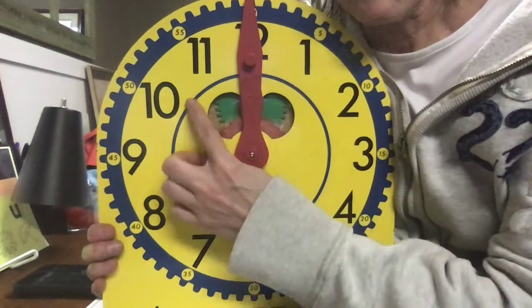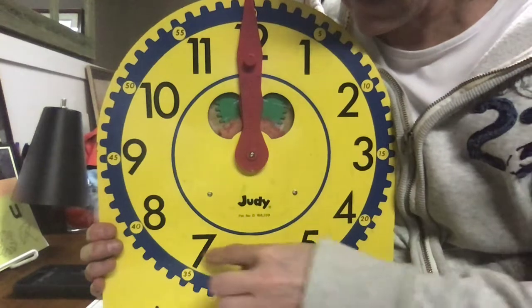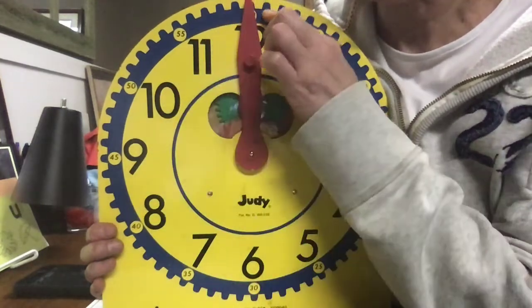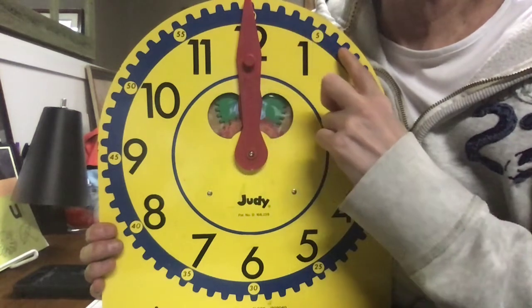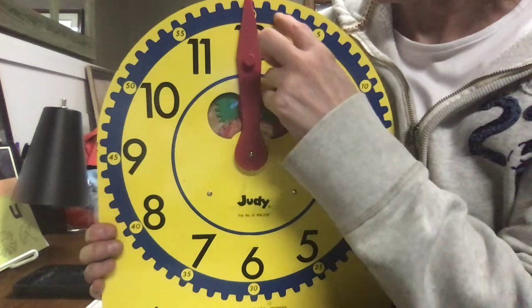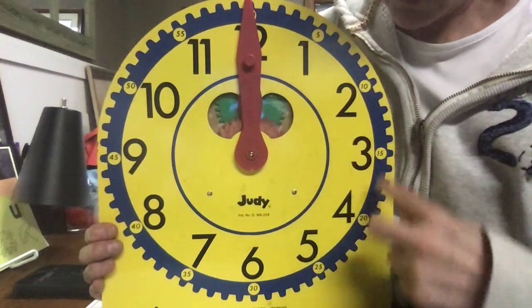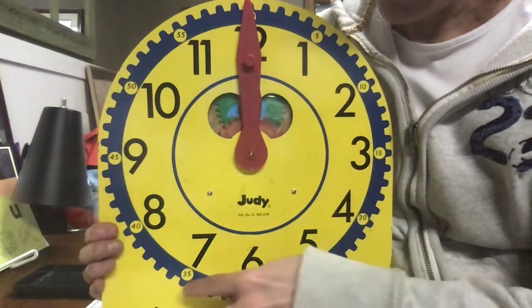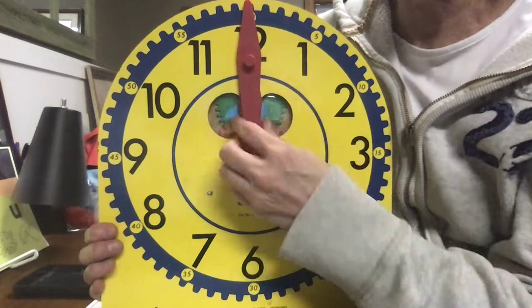So on your clock, you have the numbers 1, 2, 3, 4, 5, 6, 7, 8, 9, 10, 11, 12. And each one of these little blue dots around the outside is for 1 minute. So every time you get to here, 1, 2, 3, 4, this is 5 minutes. 10, 15, 20, 25, 30, 35, 40, 45, 50, 55, and 60.